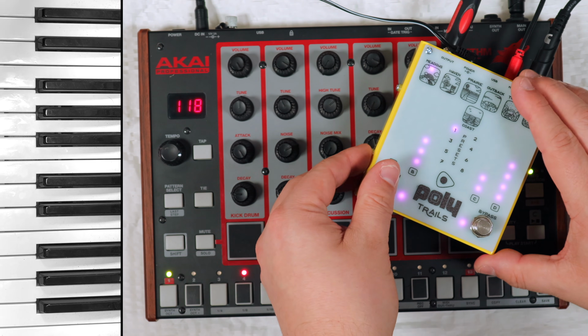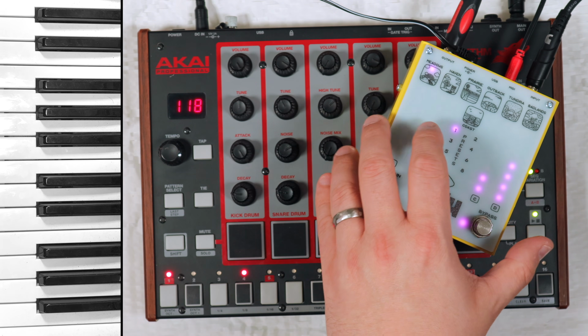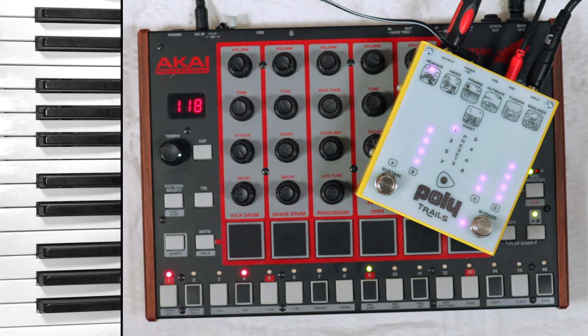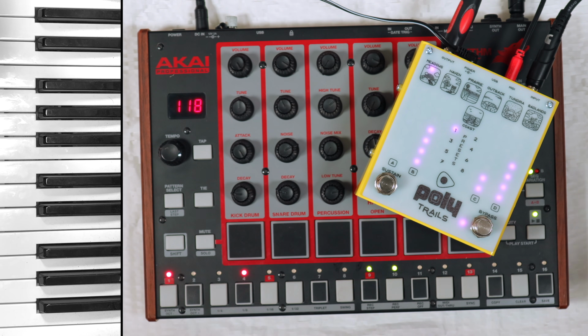I'm quite enjoying leaving those off. And just playing with this as a set of sympathetic strings and a resonator for other sounds.